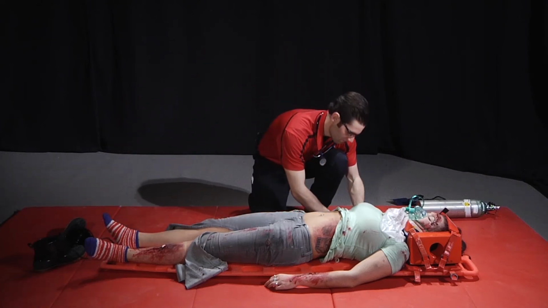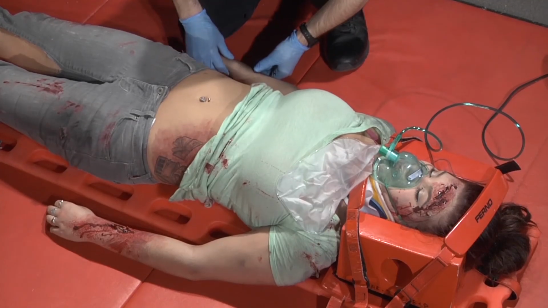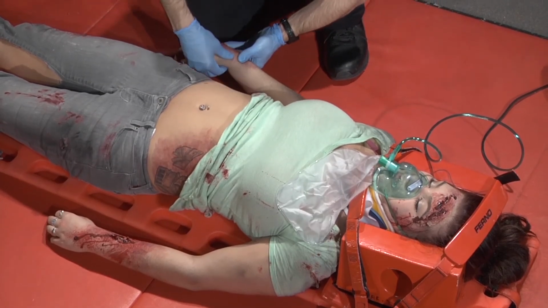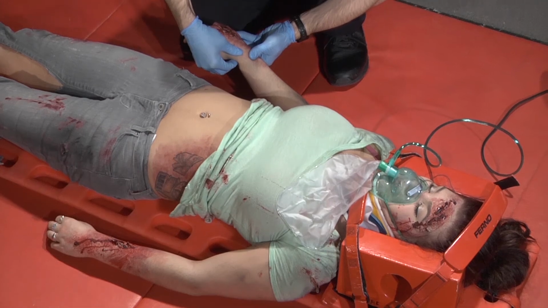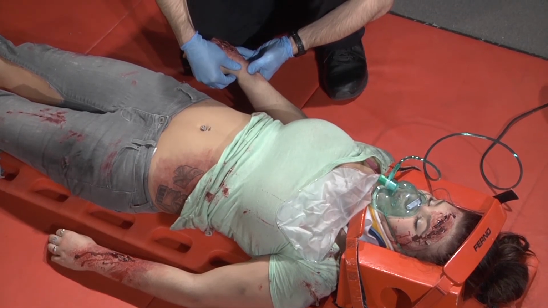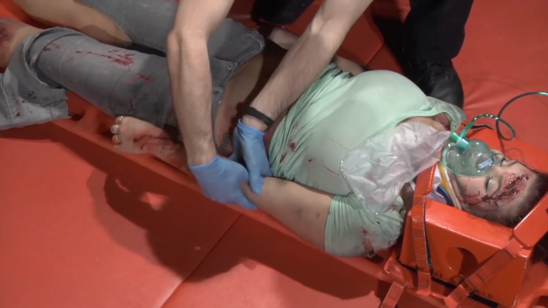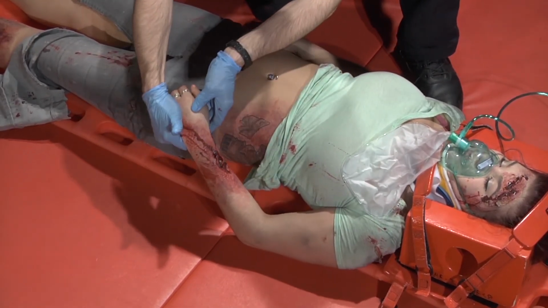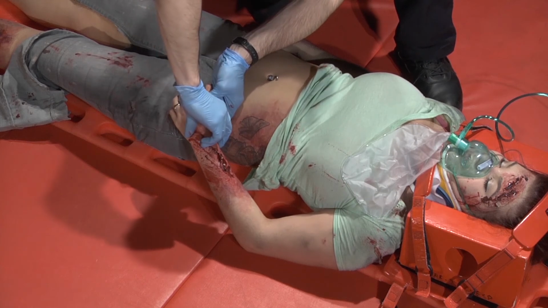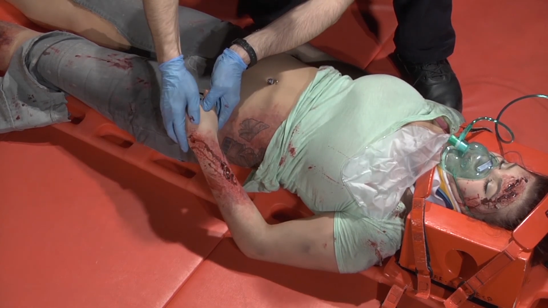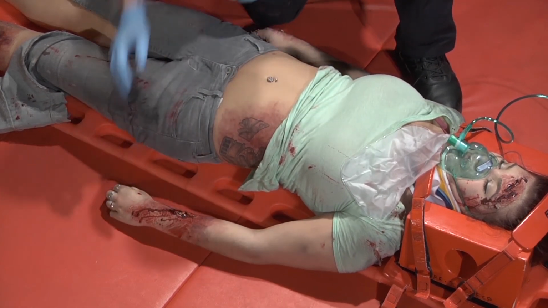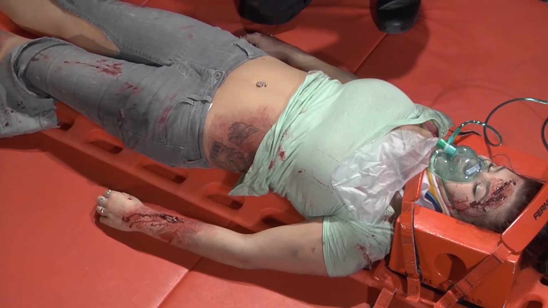Assessing the upper extremities. I note some abrasions. Checking a radial pulse. I note a laceration, some more abrasions, checking radial pulse, and I would be assessing motor and sensory function if the patient was alert.